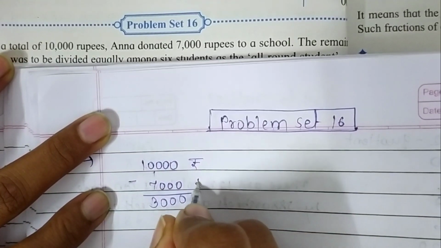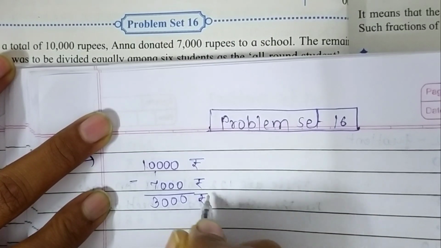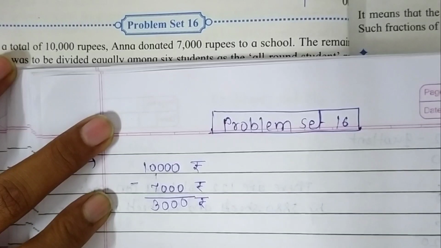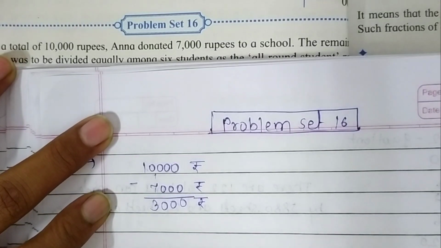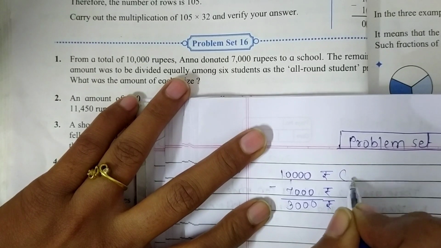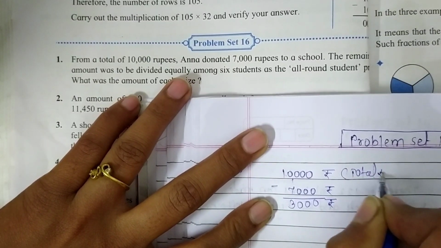So there are 3,000 rupees, and this was the donated amount. This is the total rupees Anna has.